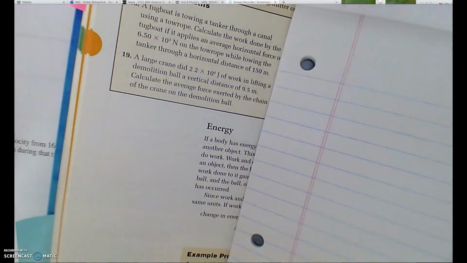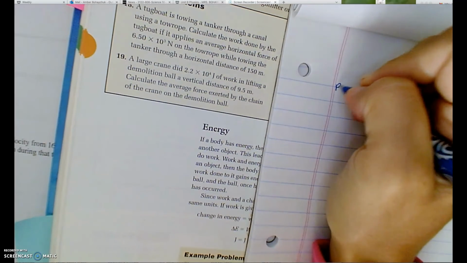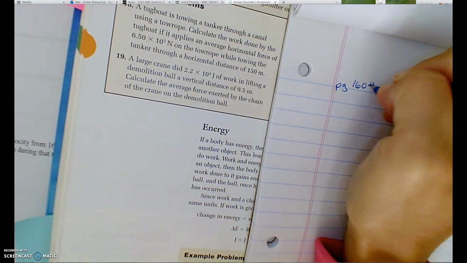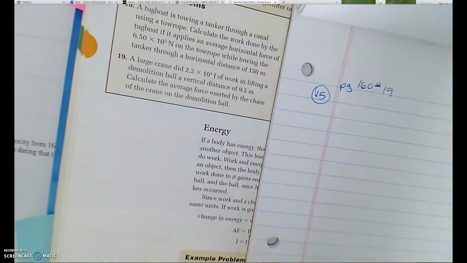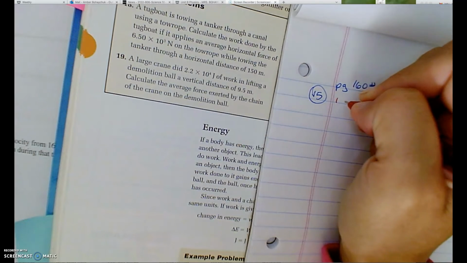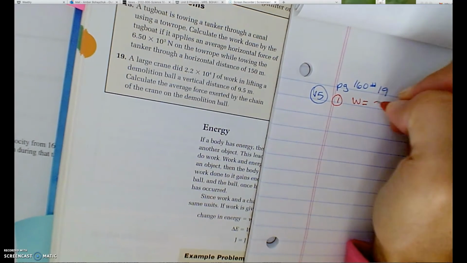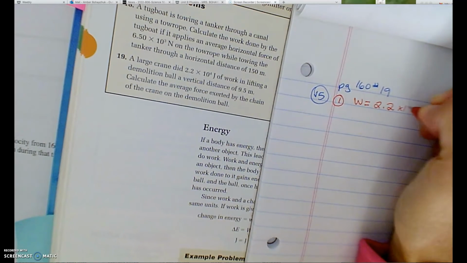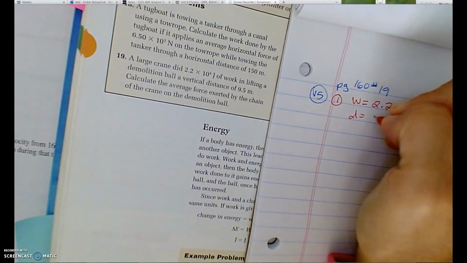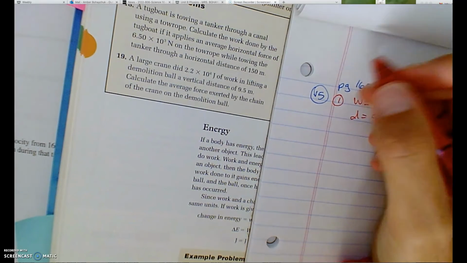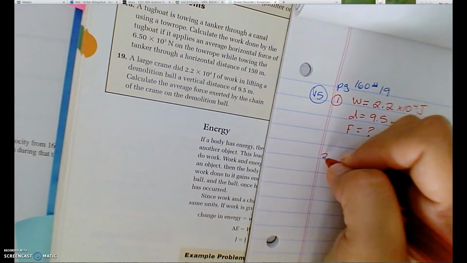Large crane. Where's my red for my steps? Okay, page 160, number 19, video 5. Step 1. We have a large crane. It's doing 2.2 times 10 to the 4 joules of work. The distance is 9.5. And then we want to know the force, and that's going to be measured in newtons.